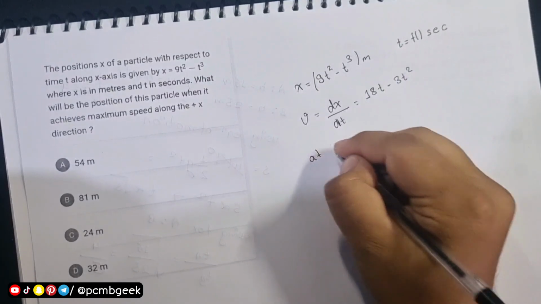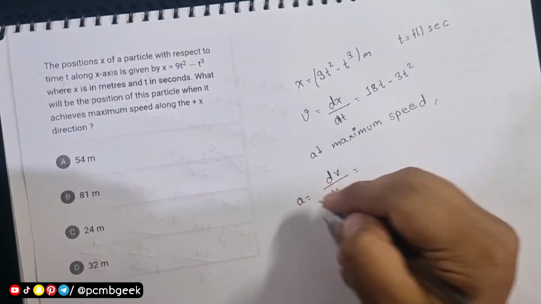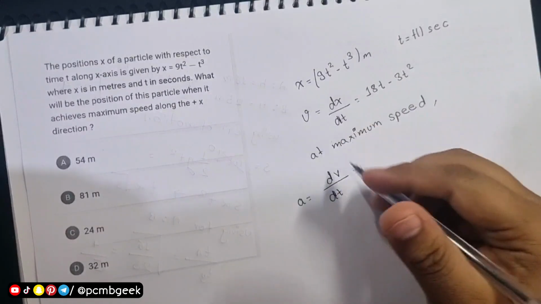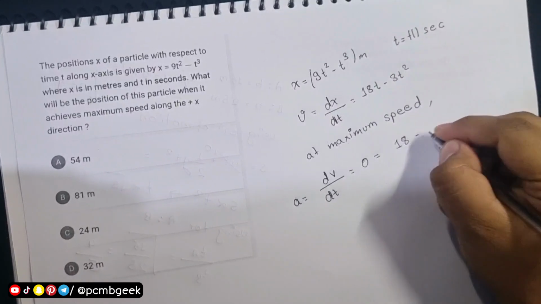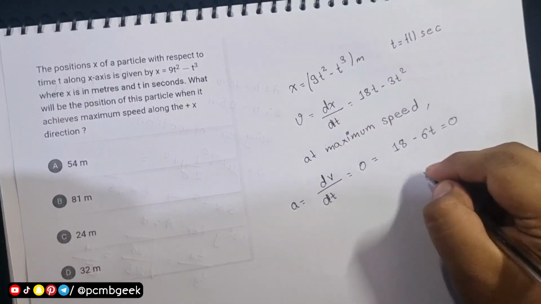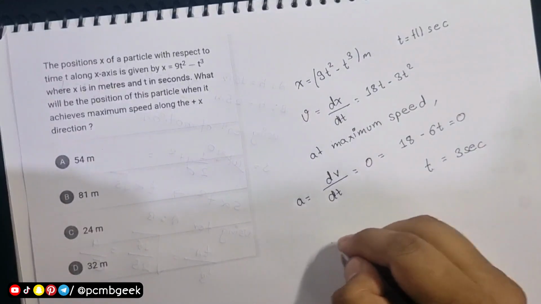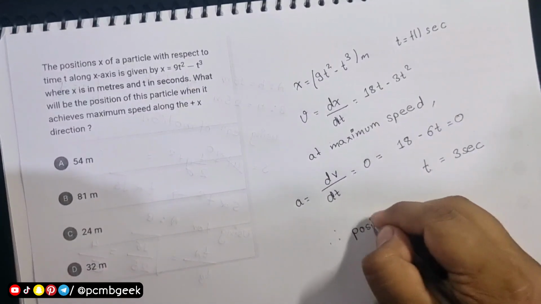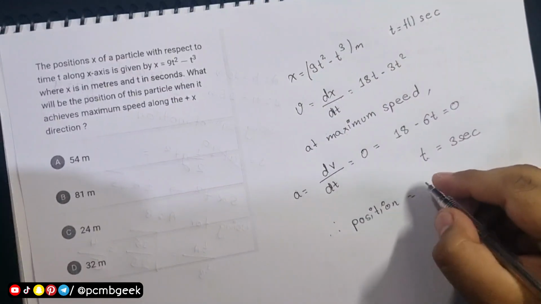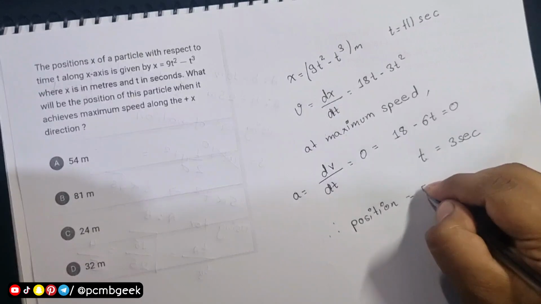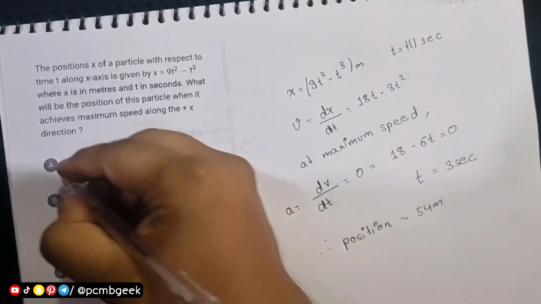At maximum speed we get acceleration, or the first derivative of velocity with respect to time, equals 0. That means 18 minus 6t equals 0. For that we simply get t equals 3 seconds. Therefore our position is, just substitute the value of t in x, we get 54 meters as position. That means option number A is our correct answer.